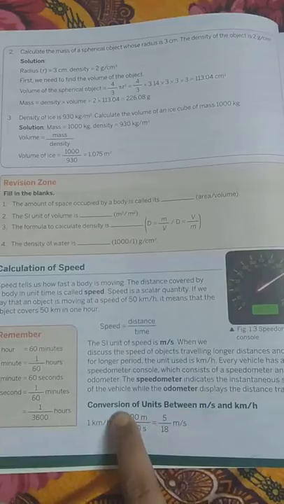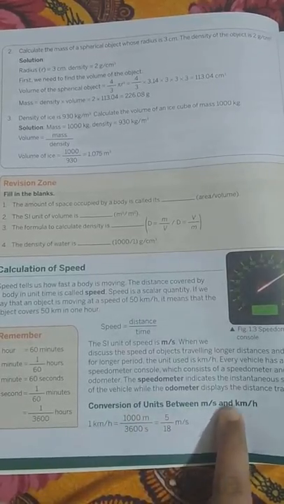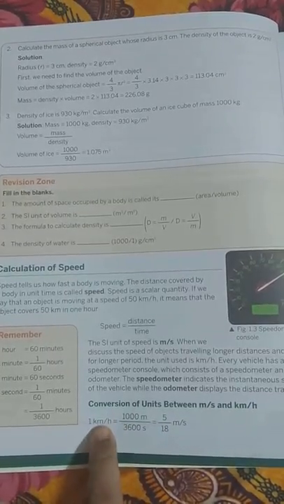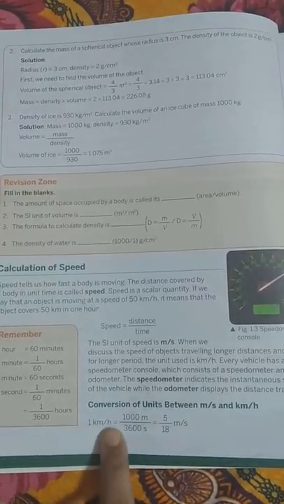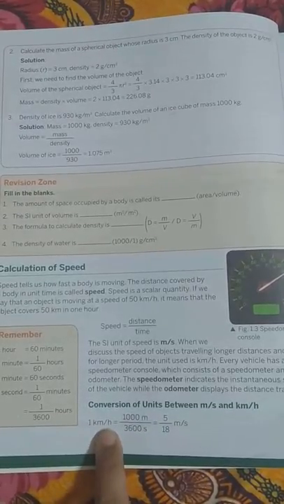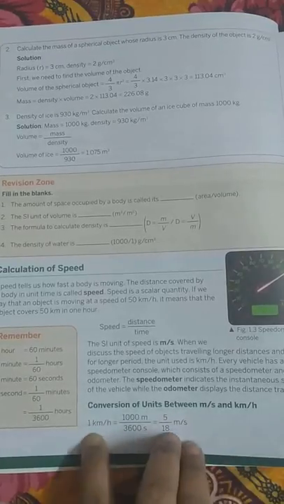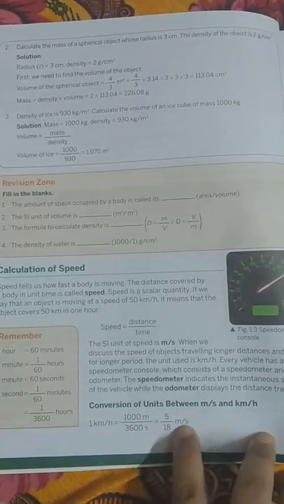Now, what is conversion? How do you convert between meter per second and kilometer per hour? If the unit is given in kilometer per hour and you have to convert it to meter per second, you just multiply that kilometer per hour by 5 by 18 to get meter per second.